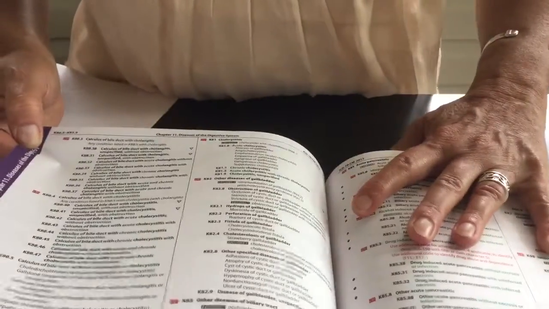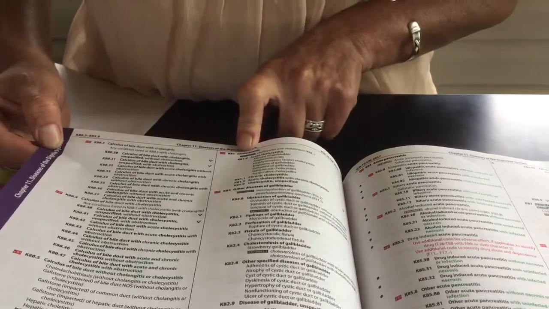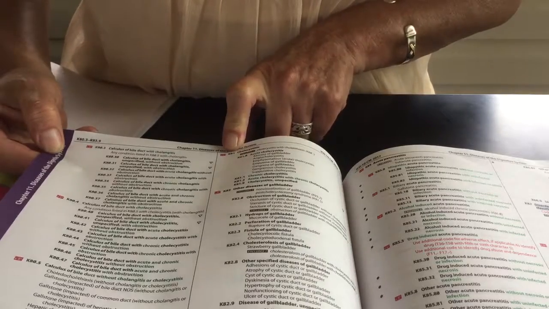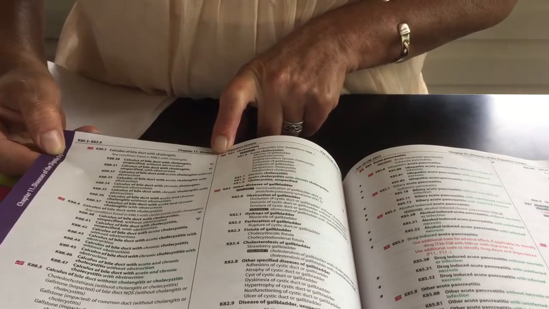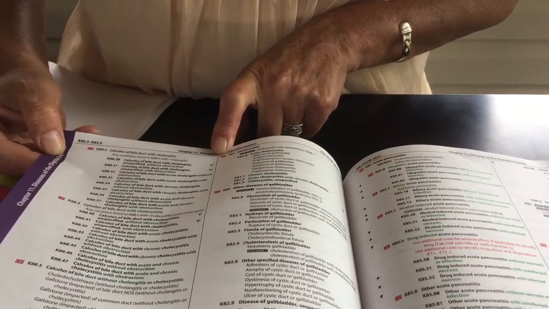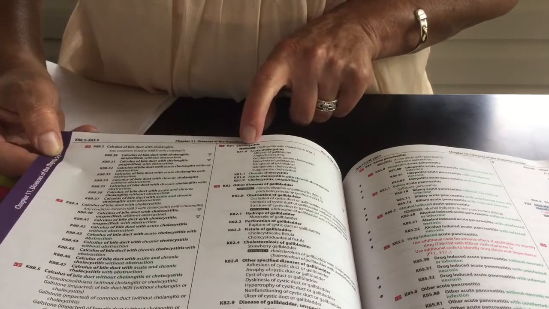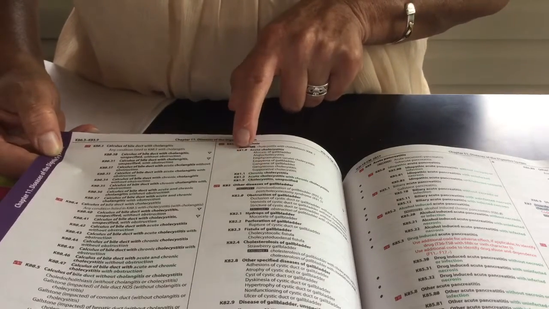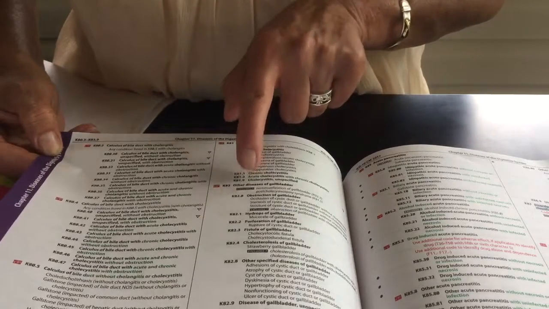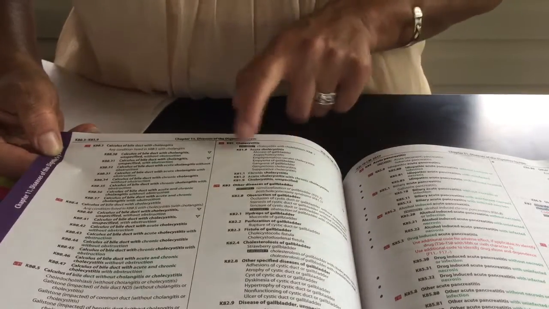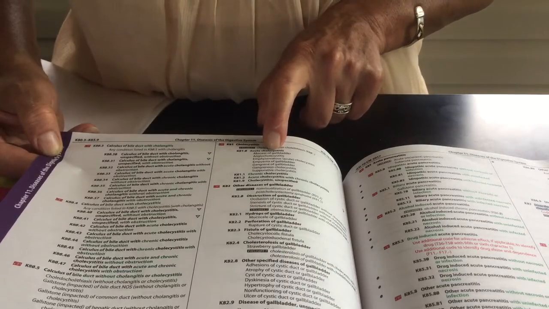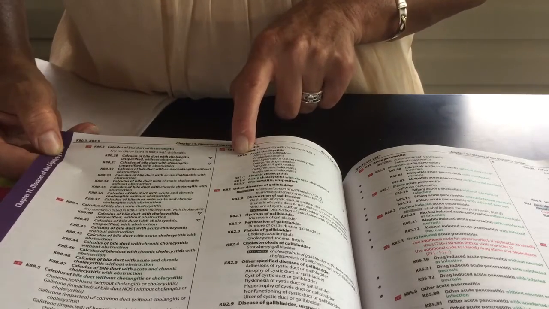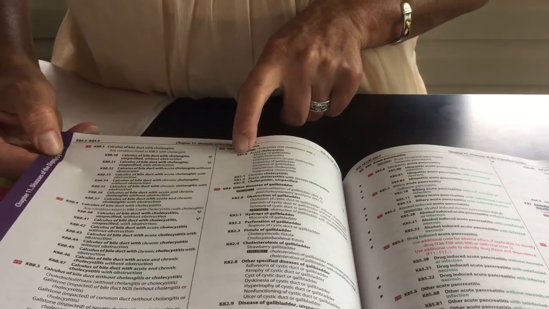Let me move that over so you can see that. And this is what I'm looking at. Now, if you look to the left of the category K81, there's a big red box there that says check for fourth character, and underneath the category there are several codes listed with fourth characters. There's a K81.0, .1, .2, and .9. We know that we are coding acute cholecystitis. So that meets the criteria, and that is 4 characters, so therefore that is our code.